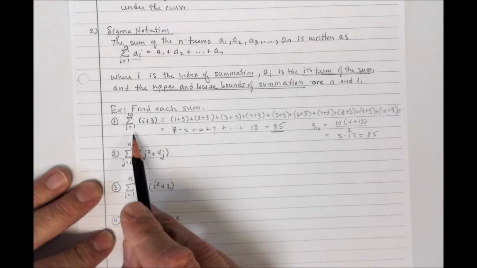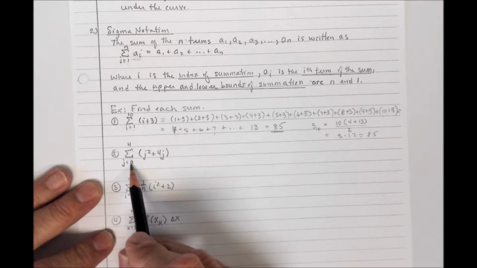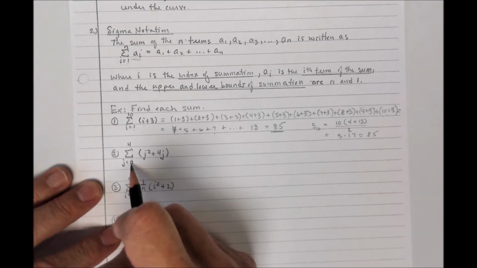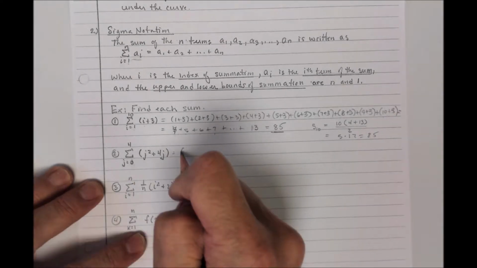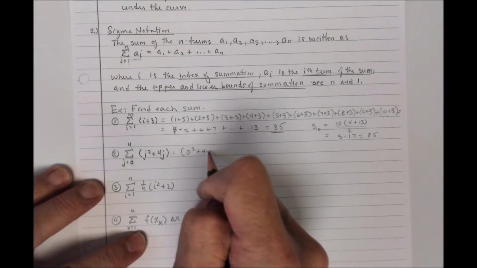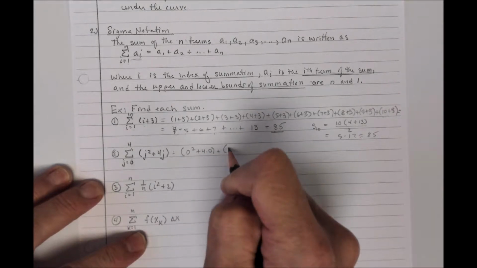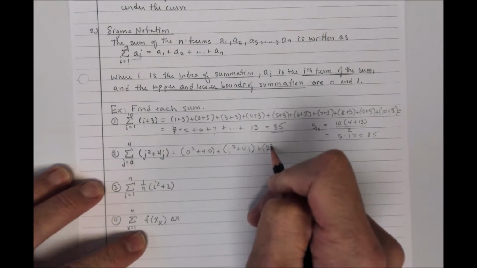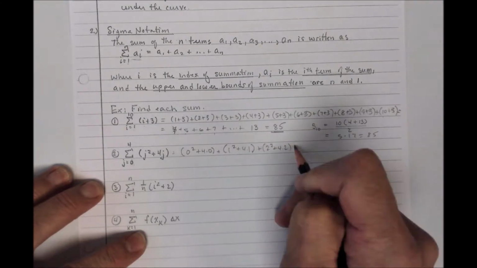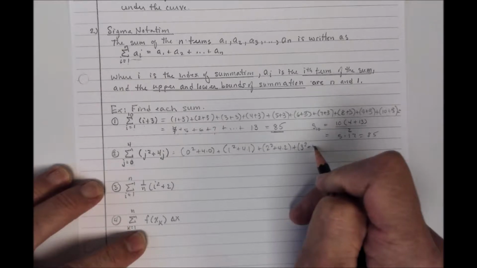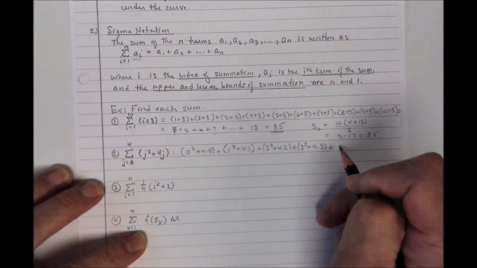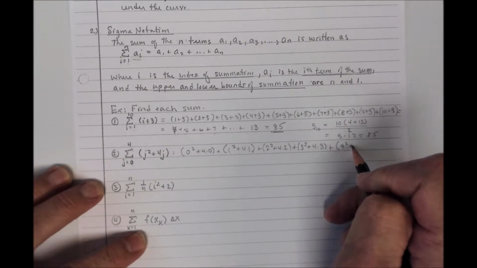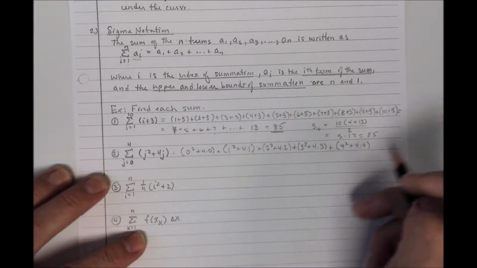It usually starts with a 0 or a 1, but it could start with any integer. And I plug in 0 here, so I would get 0 squared plus 4 times 0. And then I would get 1 squared plus 4 times 1. And then I would get 2 squared plus 4 times 2. Then I would get 3 squared plus 4 times 3, all the way up to my last one here, which is 4 squared plus 4 times 4. So I get this sum.